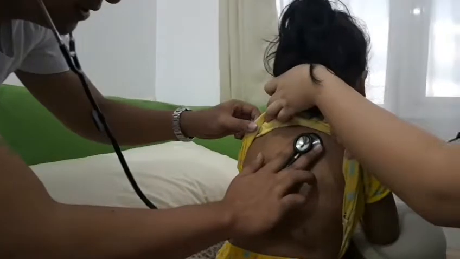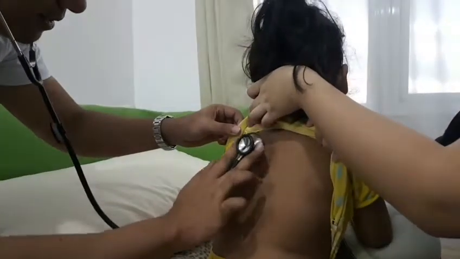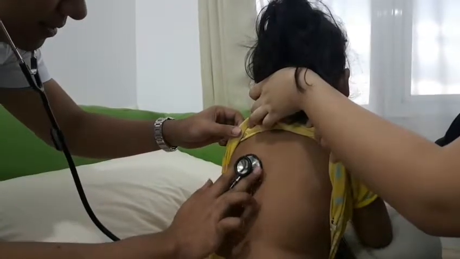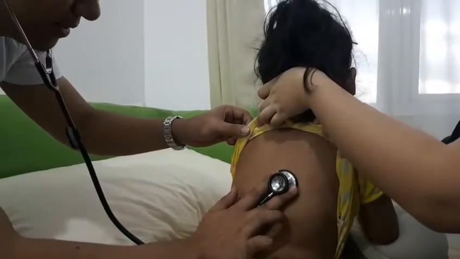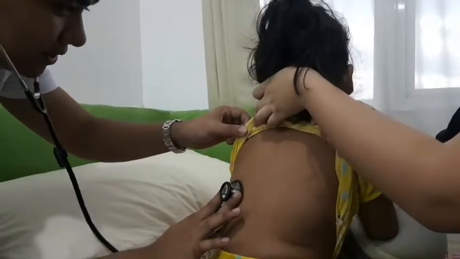Do the same for the back and describe breath sounds as clear or with adventitious breath sounds. Watch out for wheezes, crackles, and rhonchi.